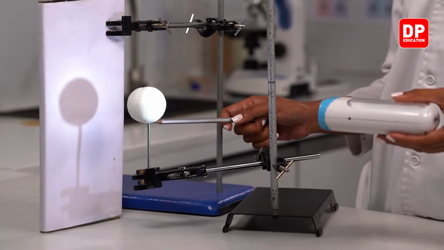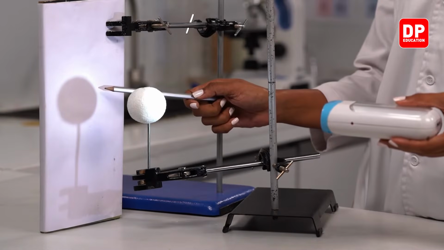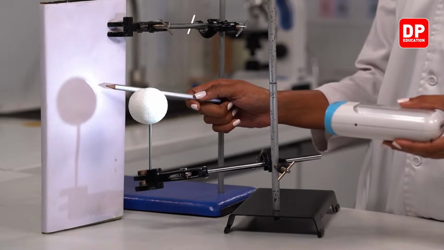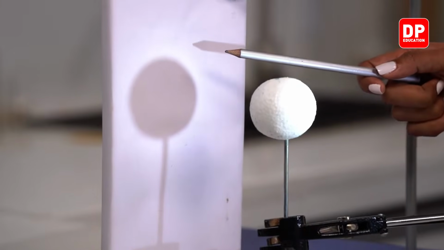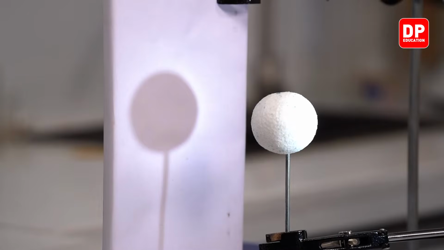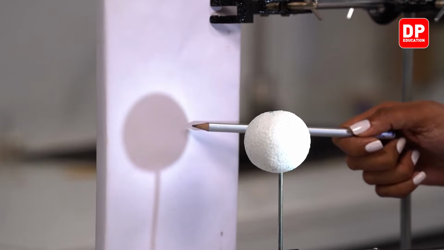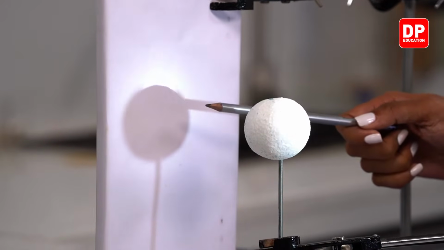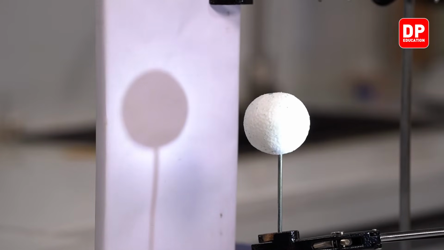Right. Now look at this, children. Look at the screen. Can you all see the penumbra, children? You can't see the penumbra. Right? You can see only the umbra, which means the dark color shadow. Right? Look again. Now you can see the umbra, the dark color shadow. It's darker than before, and you cannot see the penumbra.